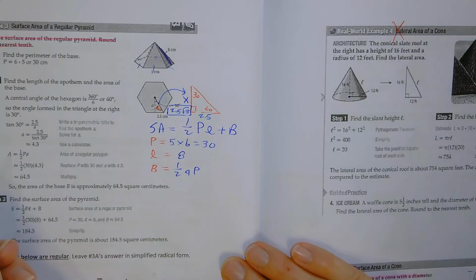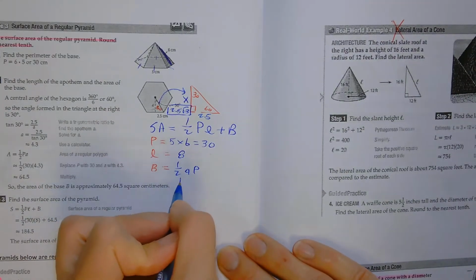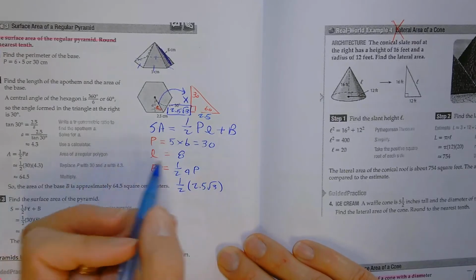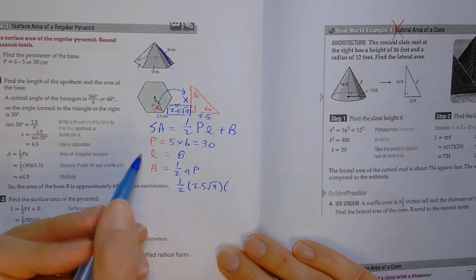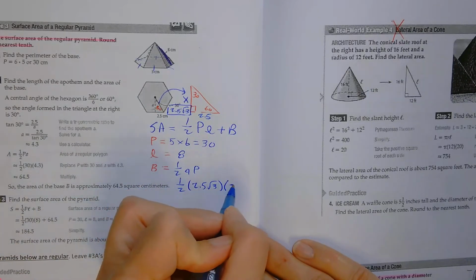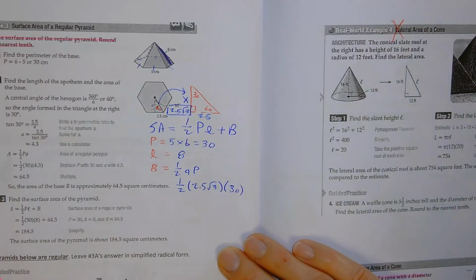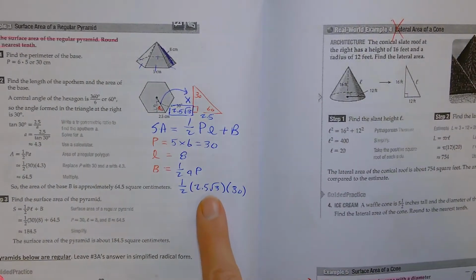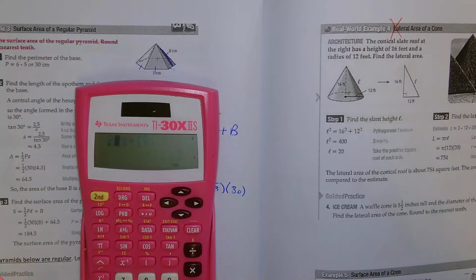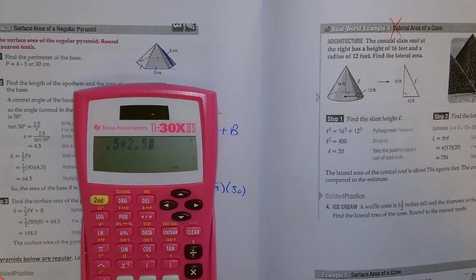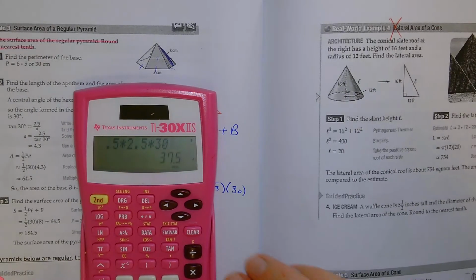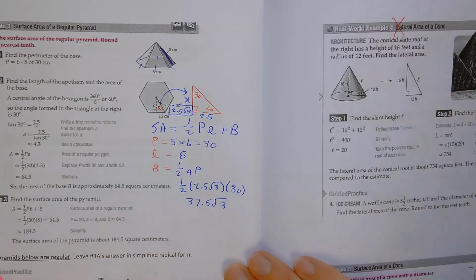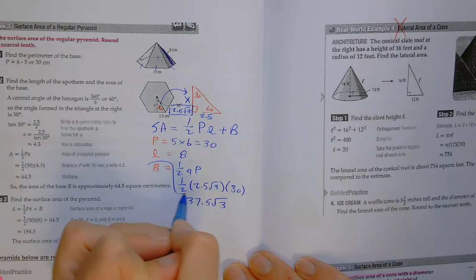So now I'm ready to find the area of the base. I do 1/2, times 2.5 radical 3, times the perimeter of the base. Oh yeah, I already found that. That's the same as the perimeter from before, which is 30. Okay, so I'm going to multiply all this together, but I'm going to leave the radical 3 alone. So I'm going to do 0.5 times 2.5 times 30, and I'm going to get 37.5 radical 3. That is the area of the base.